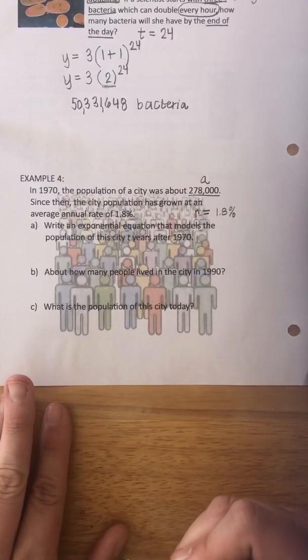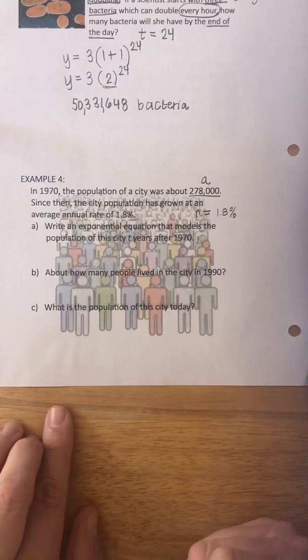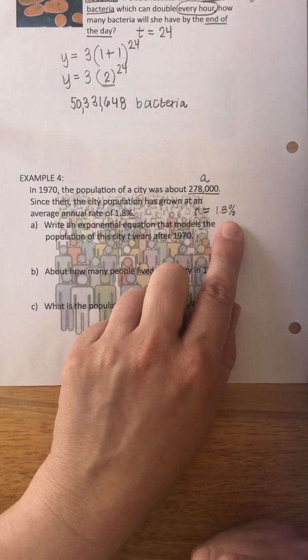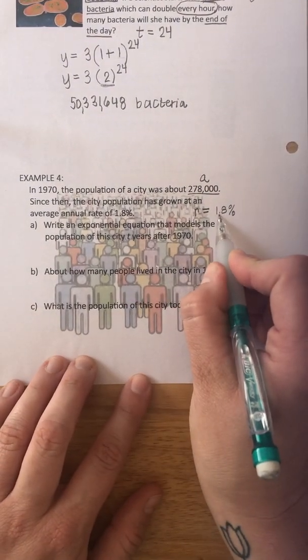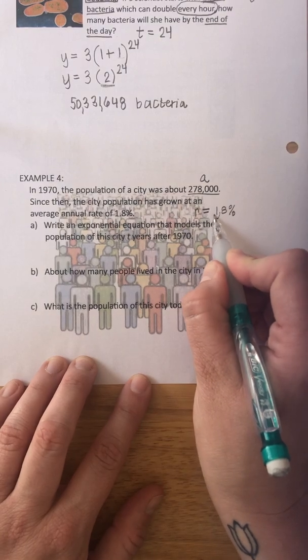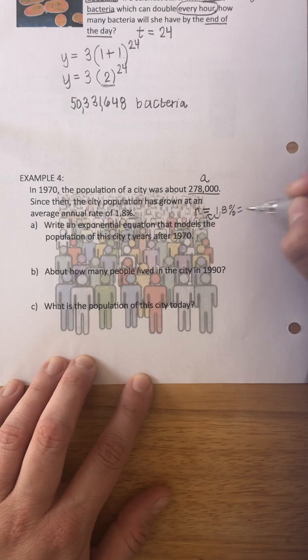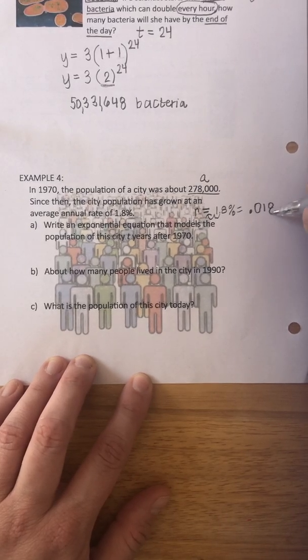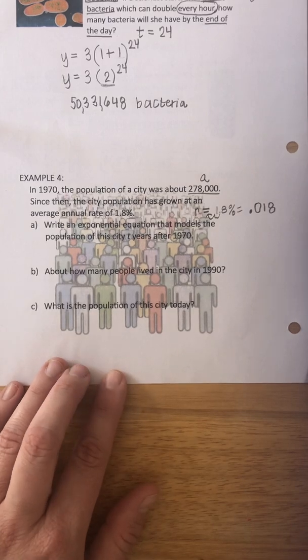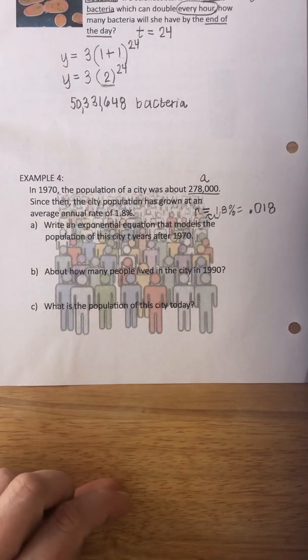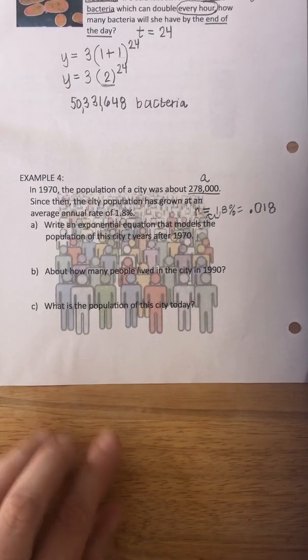You might be wondering, well, there's already a decimal point there. And you're right. The problem is it's still a percent. So you need to change it to a decimal. So we're going to have to take this decimal point and move it over 2 places to the left. And what that means is we have to add in a 0. So we're going to have 0.018. So even though there's a decimal point already there, you still have to change your percent into a decimal.